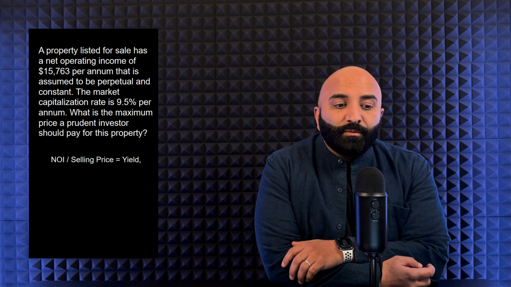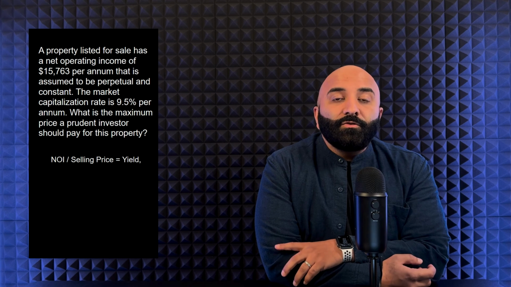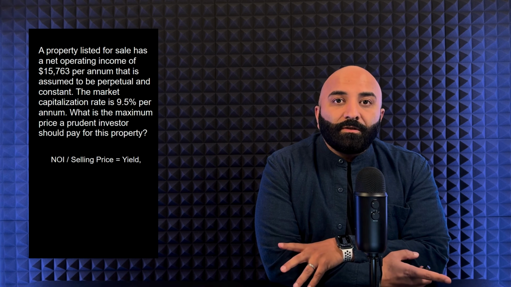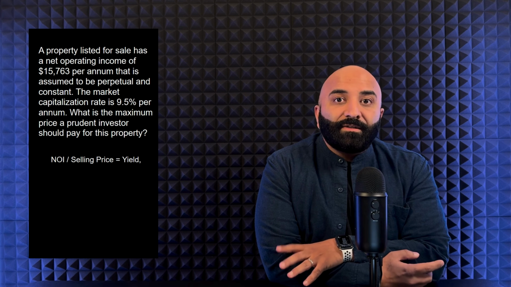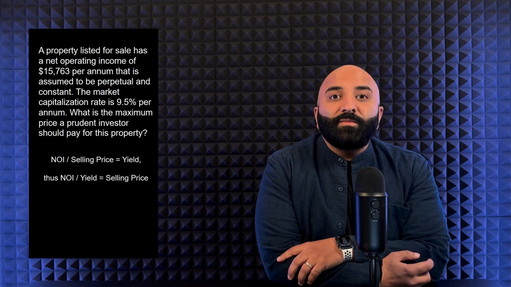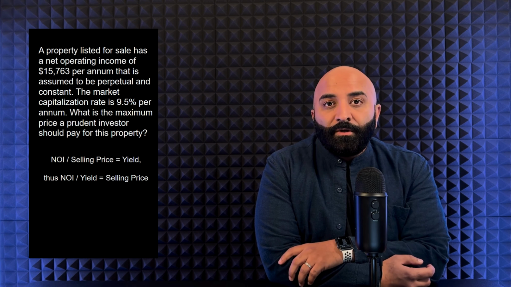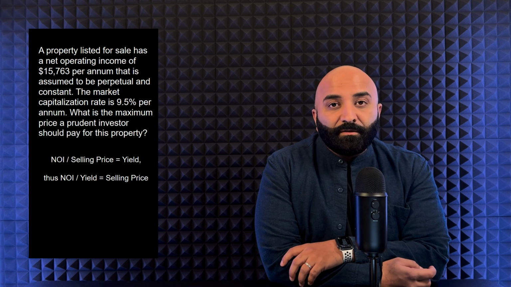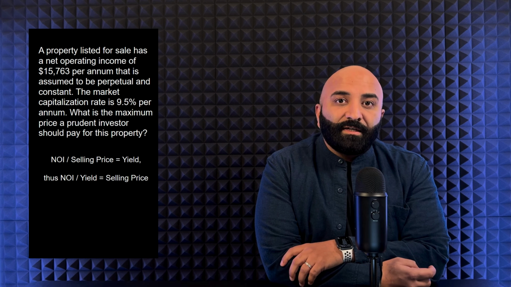Okay. So I know that net operating income divided by selling price equals yield. I know that 10 divided by 2 is equal to 5. But if I need to flip this formula around because I need to figure out an estimate of selling price, then I also know that 10 divided by 5 is equal to 2, which means I know that net operating income divided by the yield is equal to an estimate of the selling price.